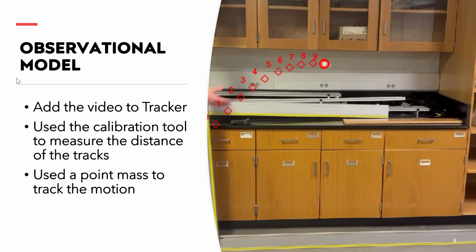So the observational model, use Tracker, of course. You add the video to Tracker, and then you use the calibration tool to measure the distance of the tracks. It was about a meter from where it was thrown, right there. And then use a point mass to track the motion, which you can see here.